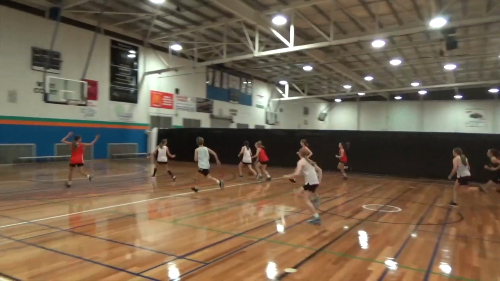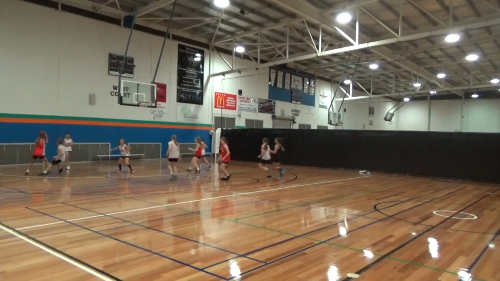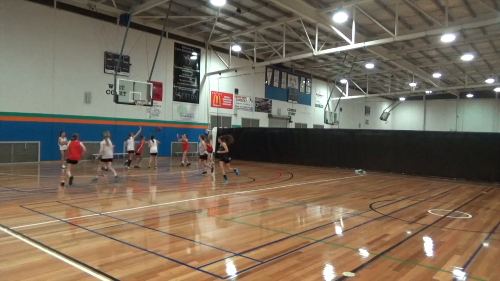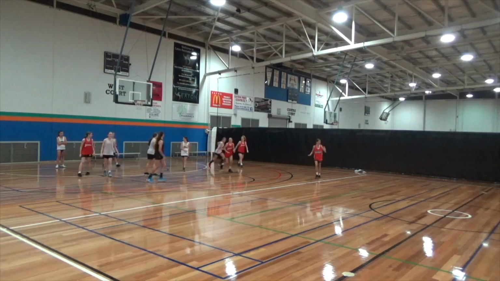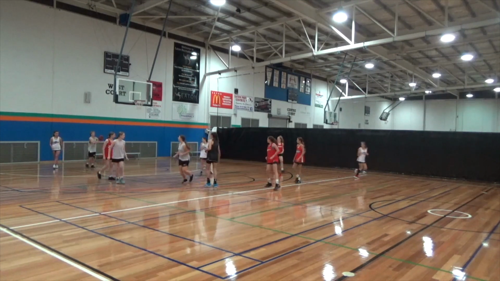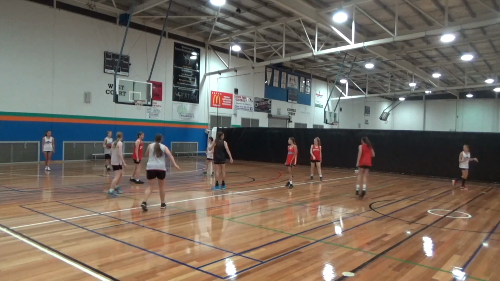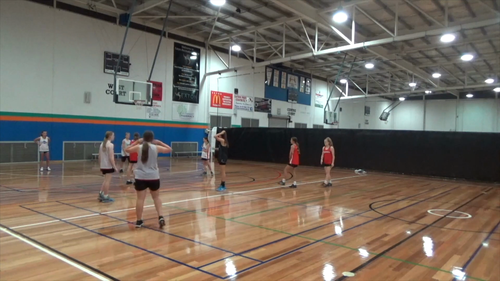A good drill that is going to give the offense a little bit more space to be able to create, to be able to try and get to the ring, to be able to have a little bit more room to be able to pass. And what it does is it puts the defense in a spot where they can't play matchup.